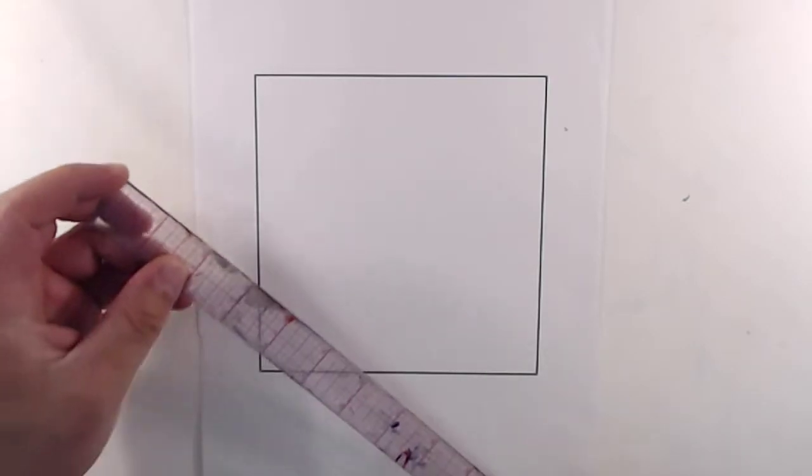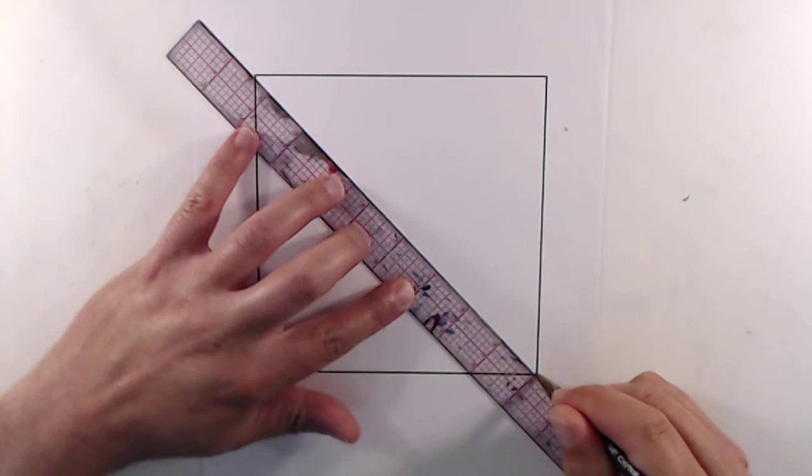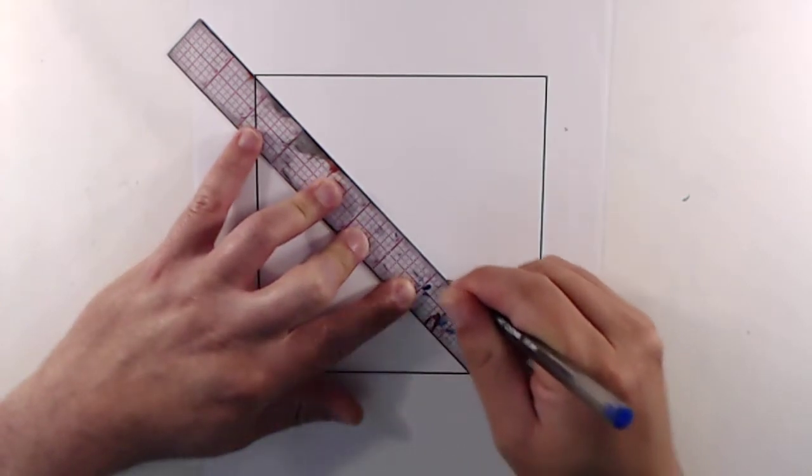And what this process does is divide whatever shape you're doing into equal increments that then reflect the shape of the whole. So we begin with finding the halfway point, which is again corner to corner.